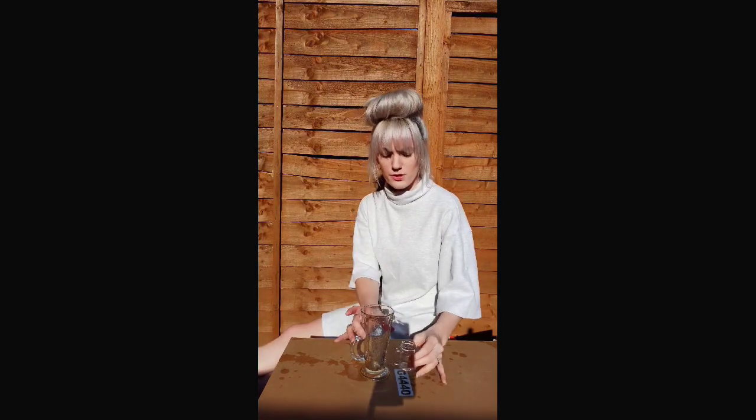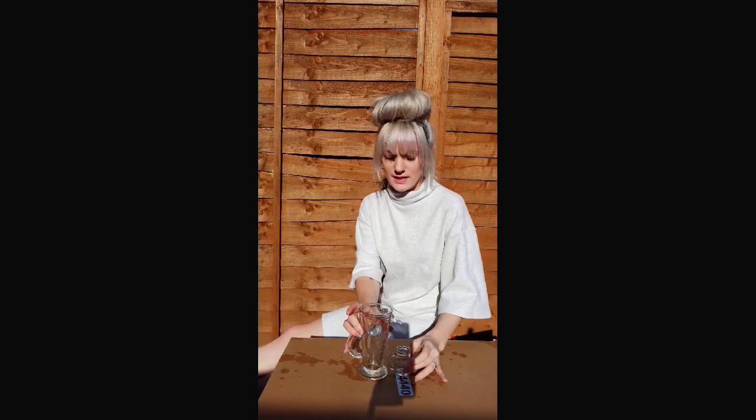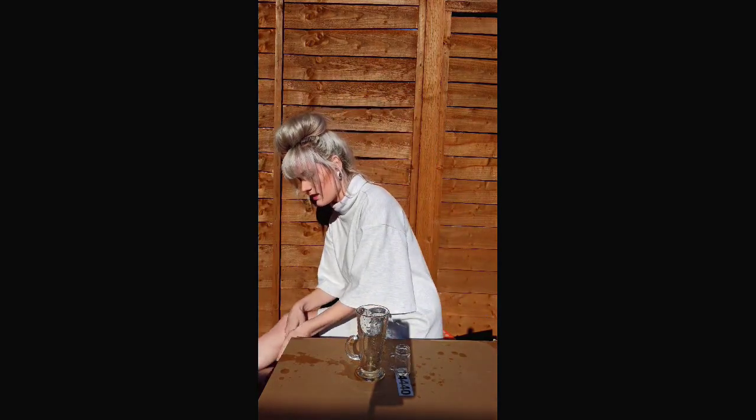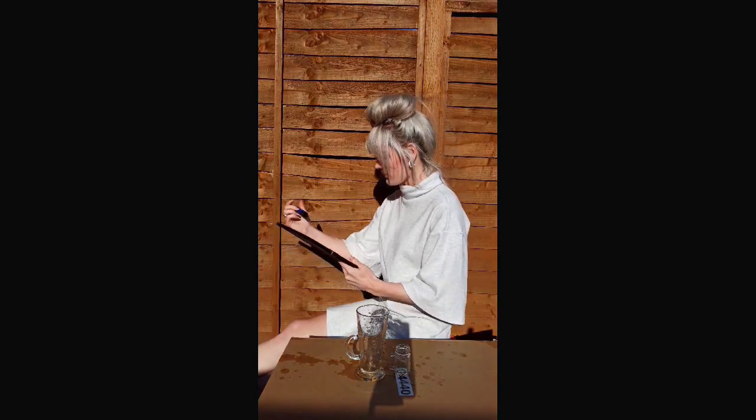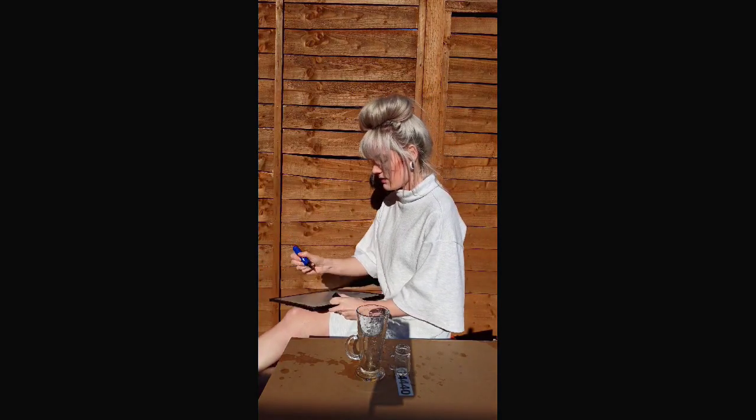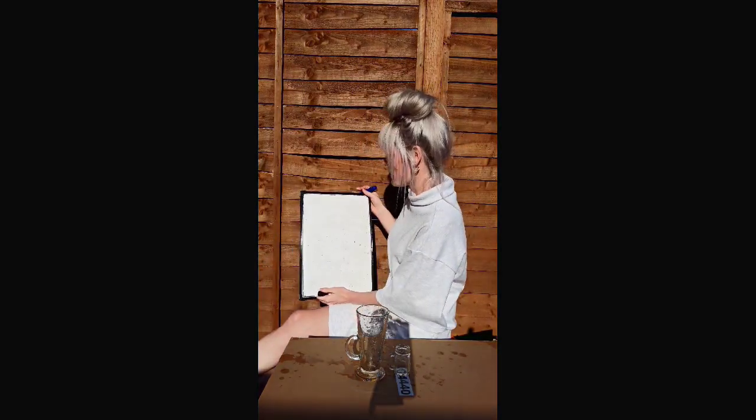On your piece of paper and your pencil, could you estimate how many mini jugs of liquid you think will fit into this coffee glass? You can write it down on your piece of paper.